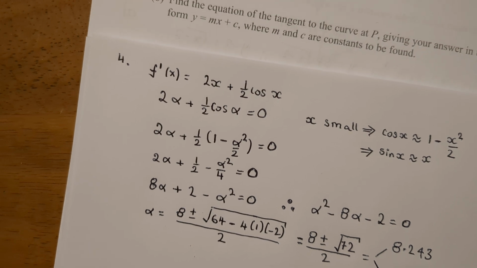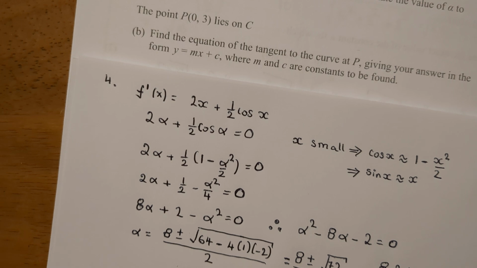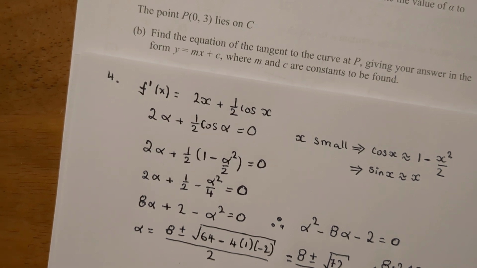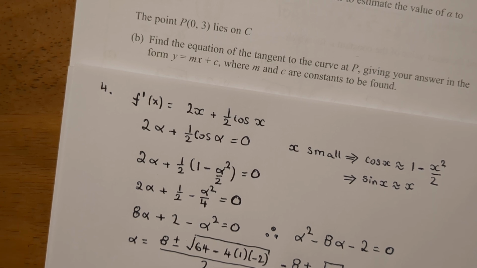Part B, the point P, 0, 3 lies on C. Find the equation of the tangent to the curve at P, giving your answer in the form y equals mx plus c.